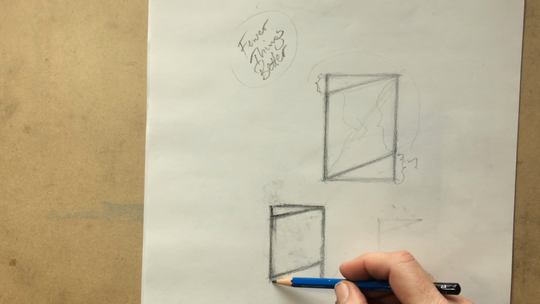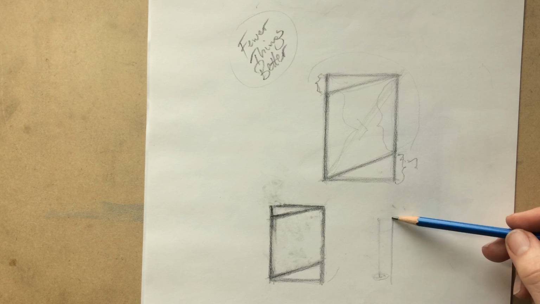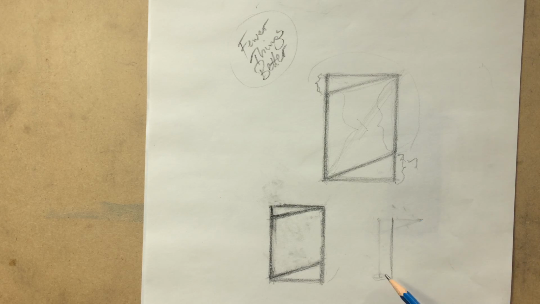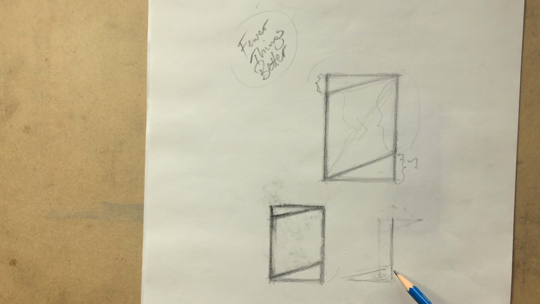And in a similar fashion, I could think of something abstract that this might be. And maybe I could think of that as a foot at the end of a leg or something.